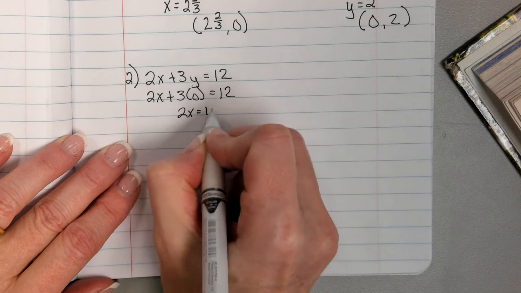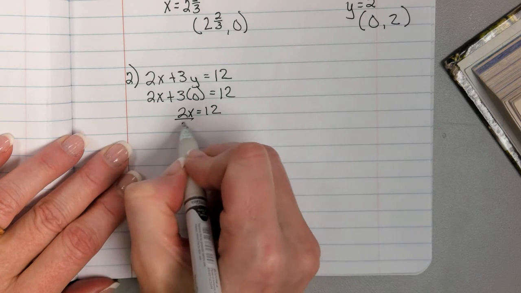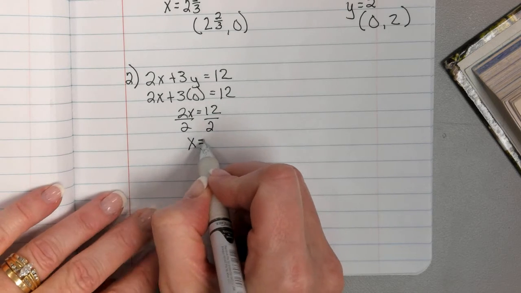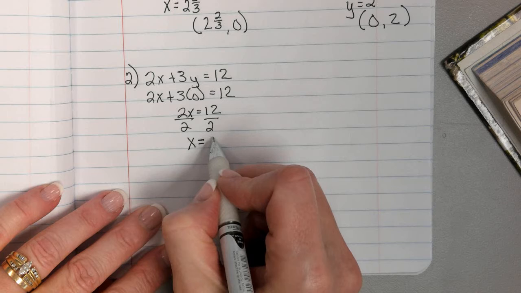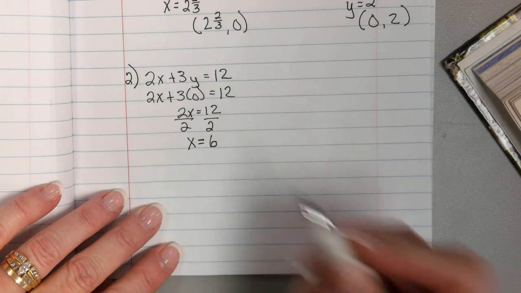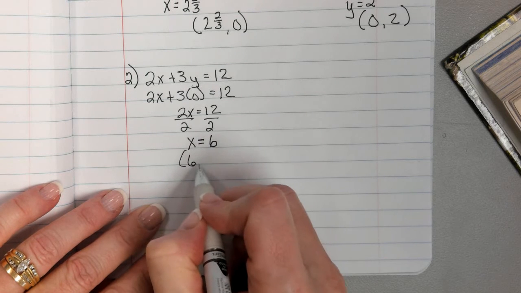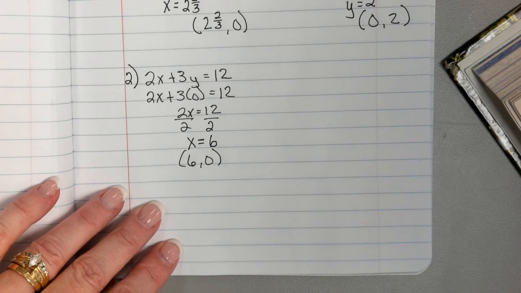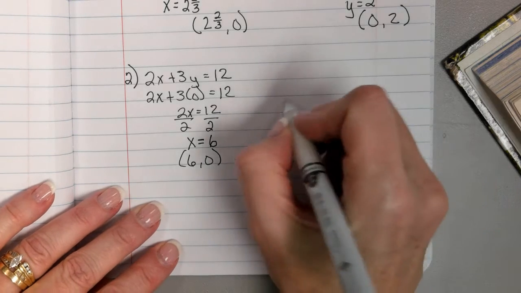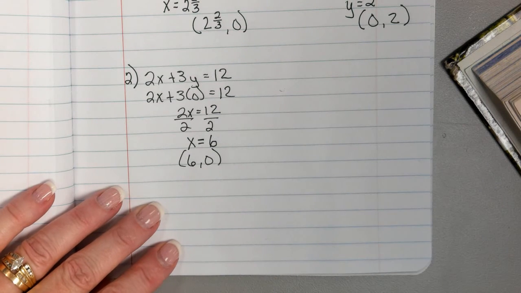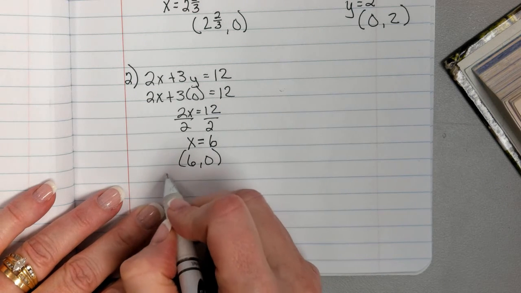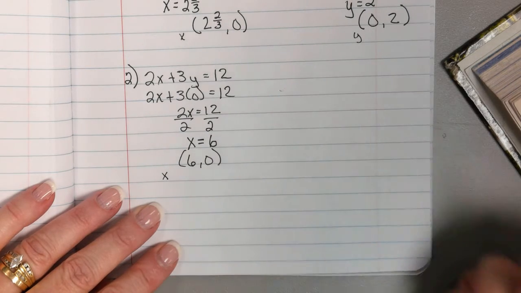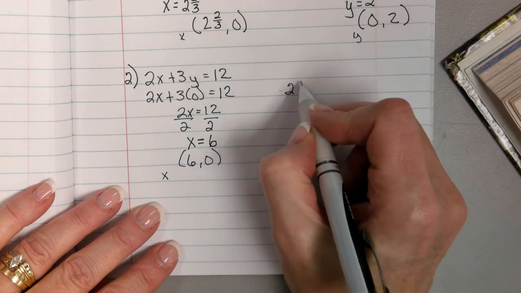So 2x equals 12. So what is my x-intercept going to be? 6, so 6 and 0. Okay, so that's 1 point I know the line hits. And then if I want to find my y-intercept, what do I do? I 0 out the x, right?